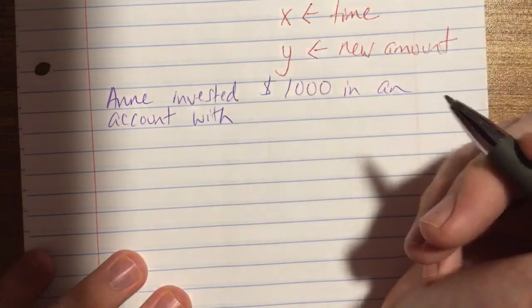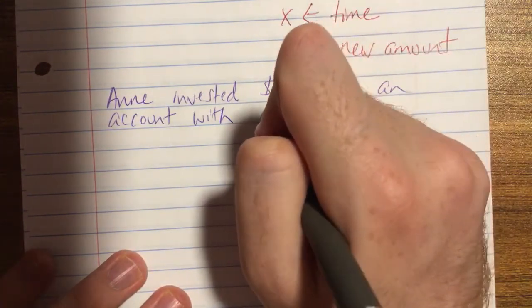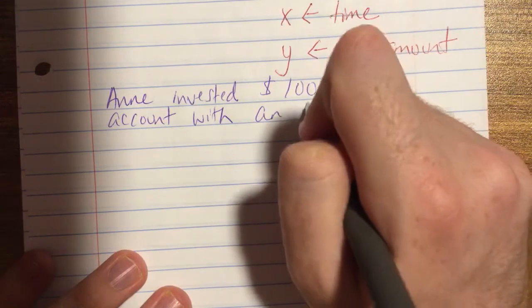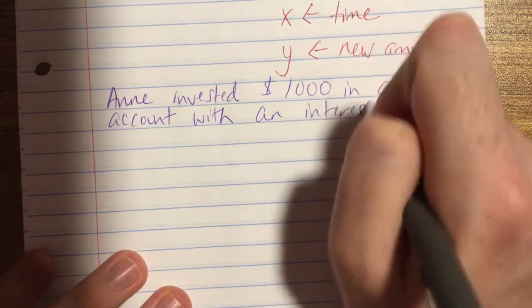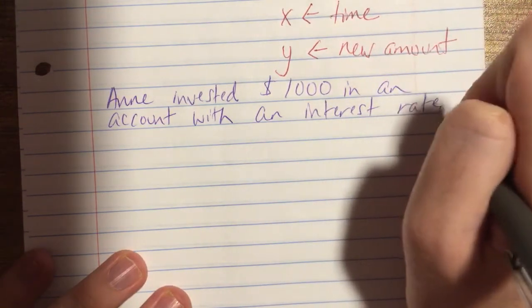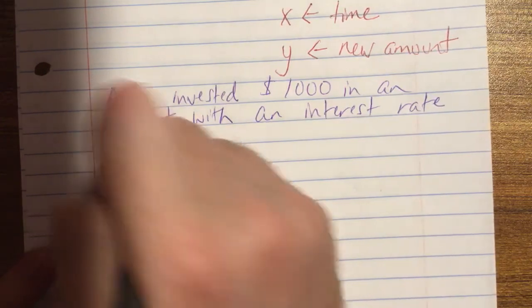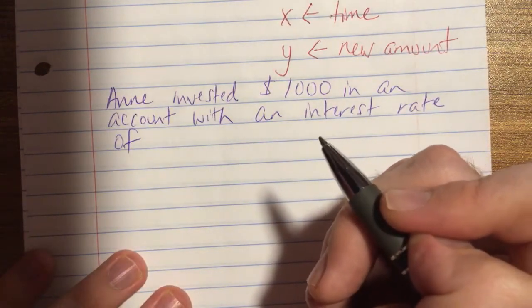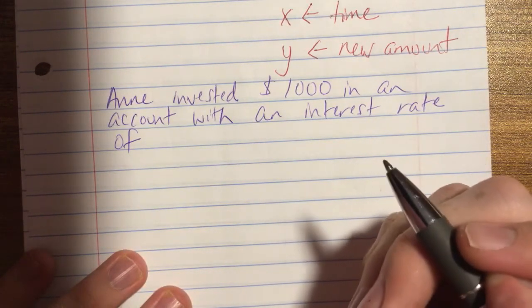And when you invest something, it's going to have an interest rate, and it's going to change based on the bank.